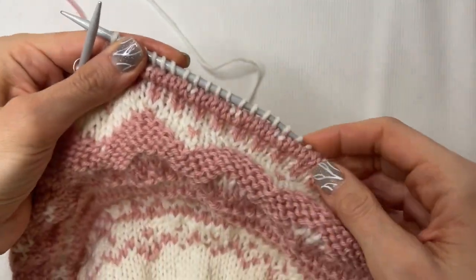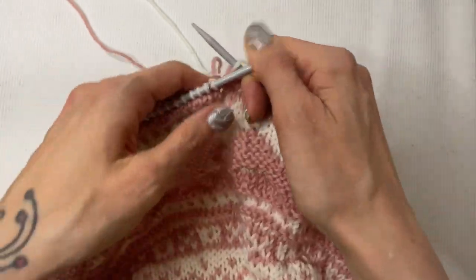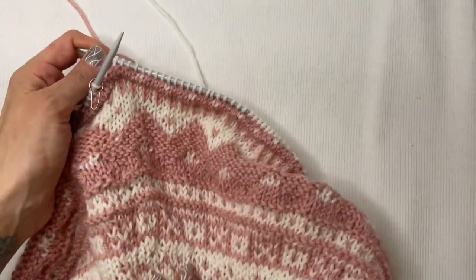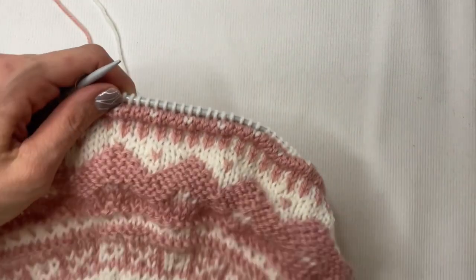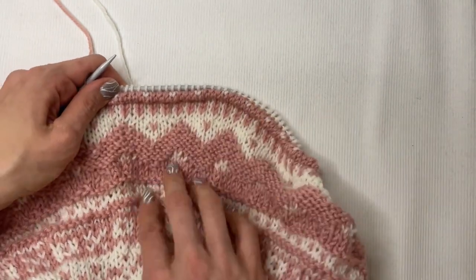This fold is ready, and then I just keep following the chart, increasing where I need and alternating knit and purl stitches according to the chart. You have already learned a lot, and I'm sure you will manage to complete the yoke independently.